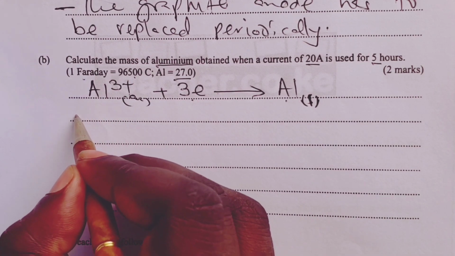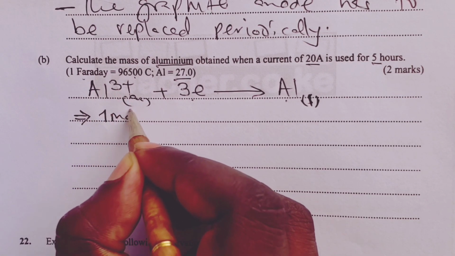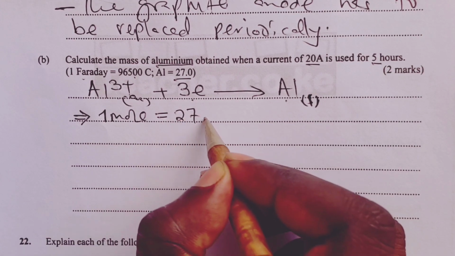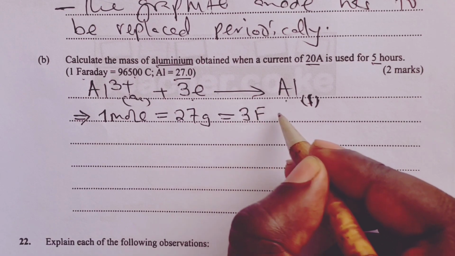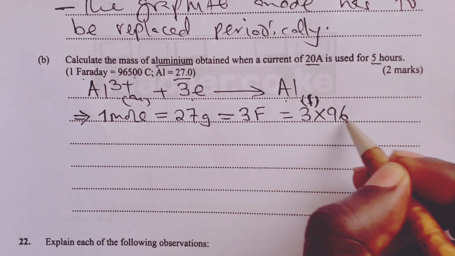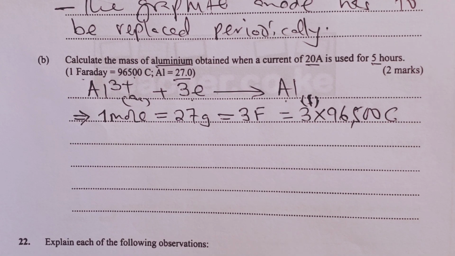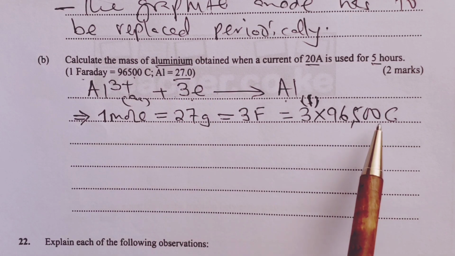So the meaning of this equation is that for 1 mole of aluminum to be deposited, which is equivalent to 27 grams, we need 3 Faradays, which is equivalent to 3 multiplied by 96,500 coulombs. So after writing this equation, we are able to interpret it this way.